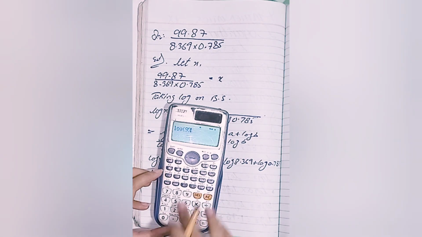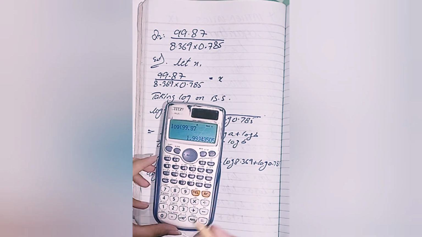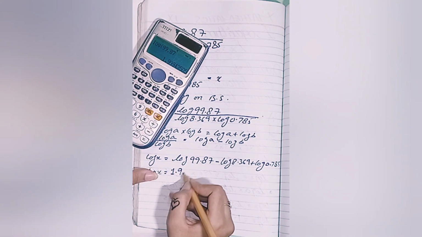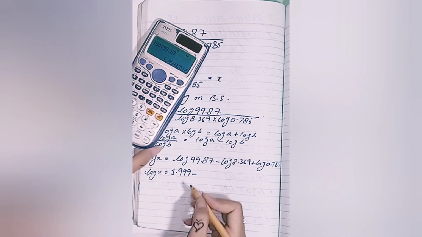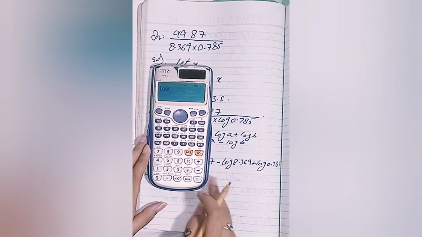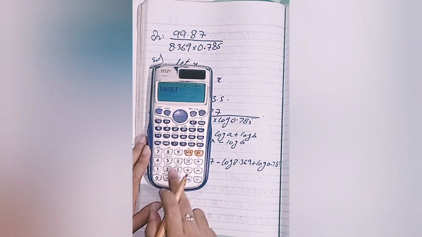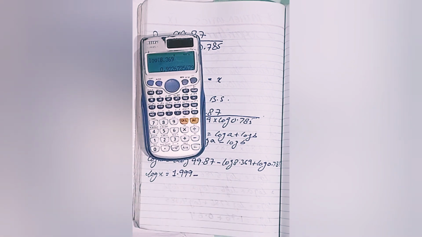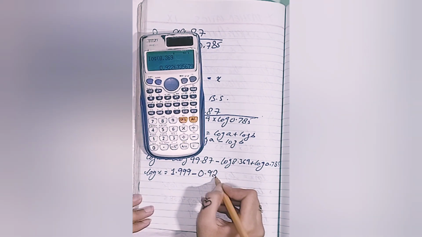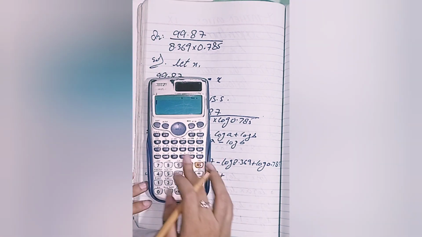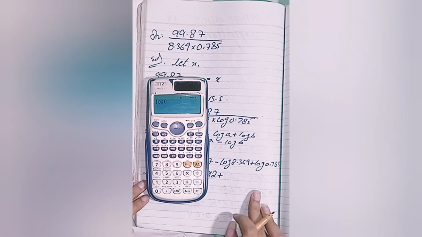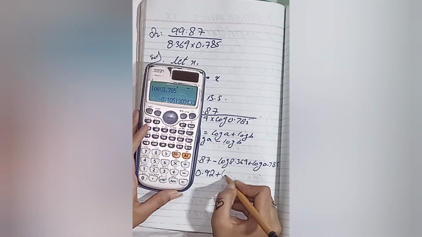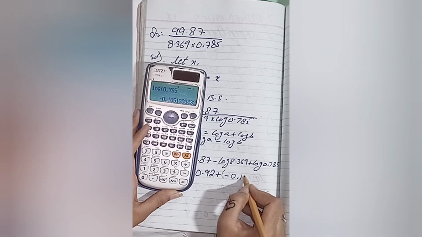So log 99.87, it's 1.999. So 1.999 minus as it is, then log 8.369, 0.92, plus log 0.785, it's minus 0.105.